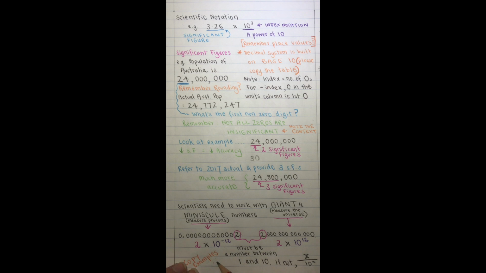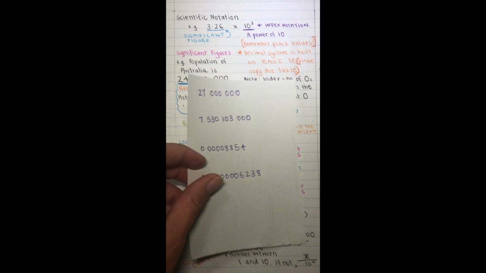I've copied the examples which I'm about to show you, but before I move on, it's really important to notice that this significant figure must be a number between 1 and 10. If not, I've got to basically divide it by 10, and it might even be 10 to a power. I've got to turn it essentially into a decimal. This is why it's really important that you copy down these examples. So let's have a look here.